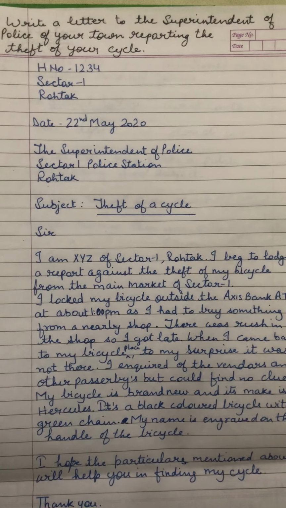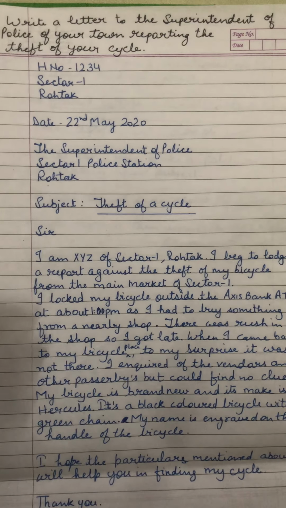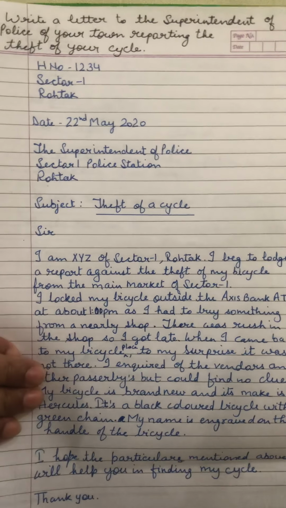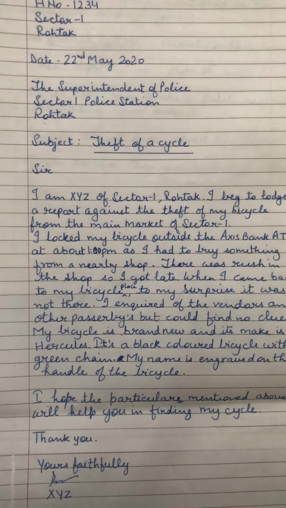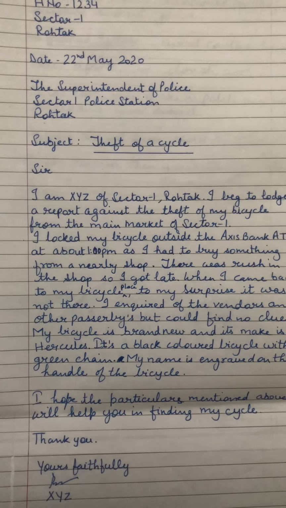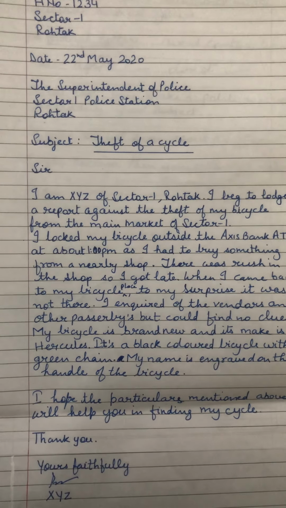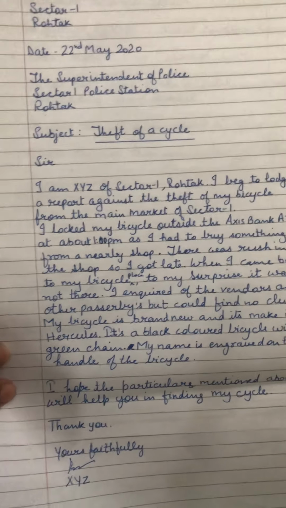Write a letter to the superintendent of police of your town reporting the theft of your cycle. You begin with your address, then you write the date, and then the address of the superintendent of police. You write the Superintendent of Police, Sector 1 Police Station, Rohtak. Then you write the subject. You have to underline the subject. The subject is the theft of a cycle. Then you write sir, and then begin the body of the letter.